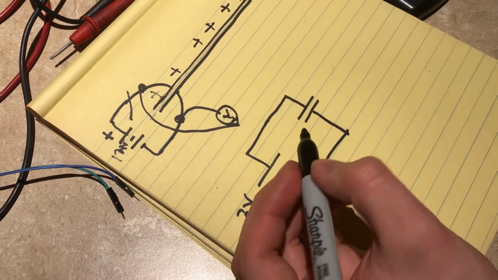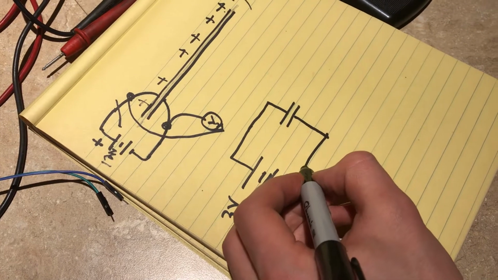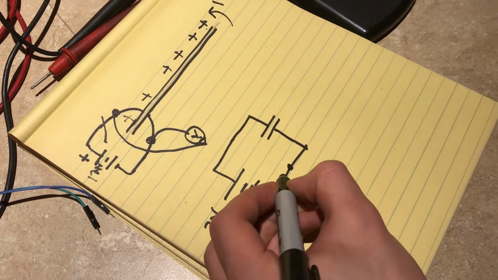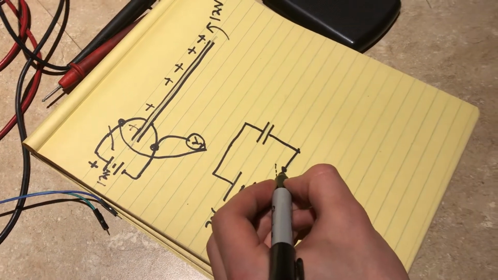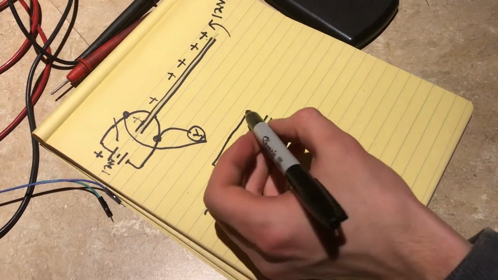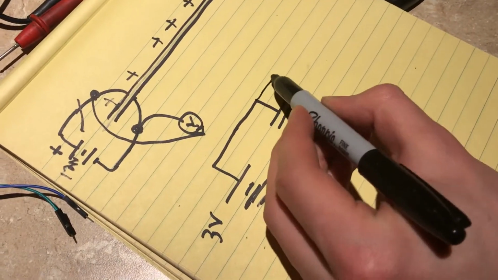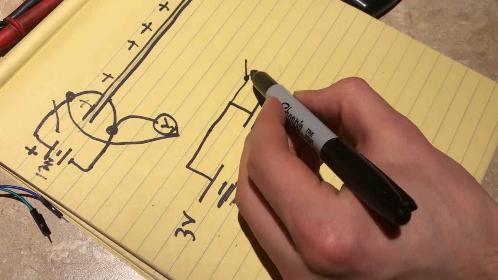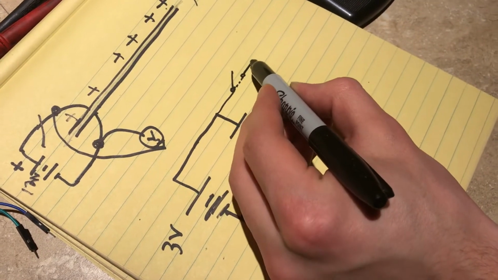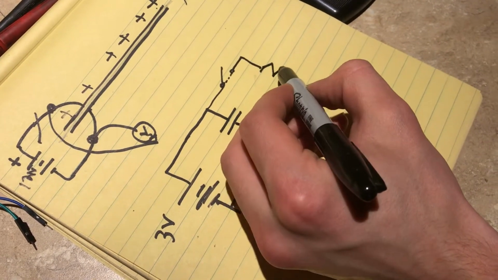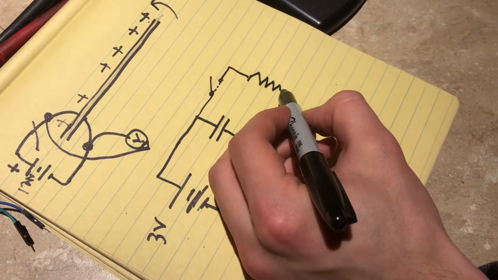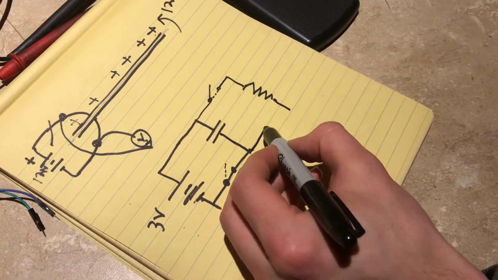Okay, and well, you know what, I didn't draw it, but let's say that's a switch there, okay? And also we have another switch. This one's open, going into a resistor, which is a load device.